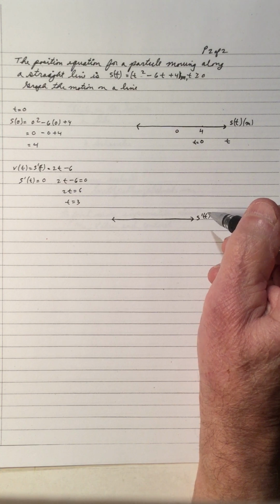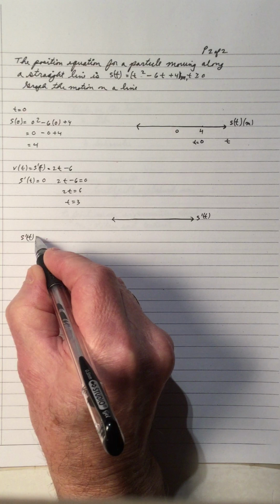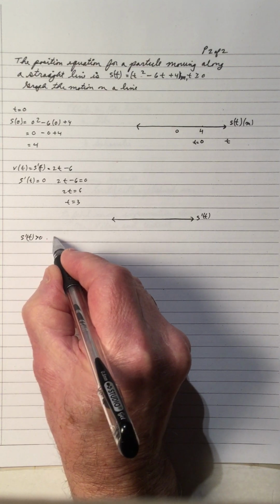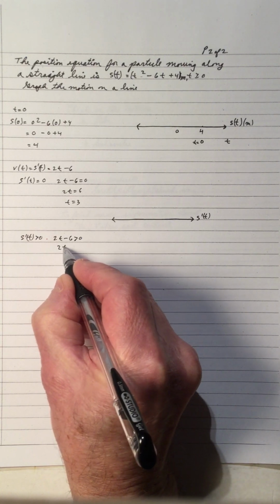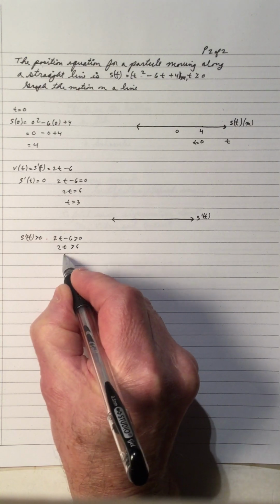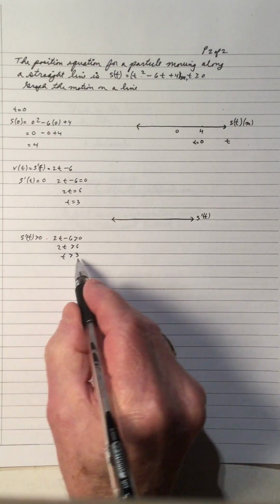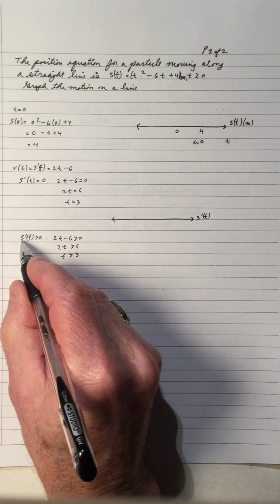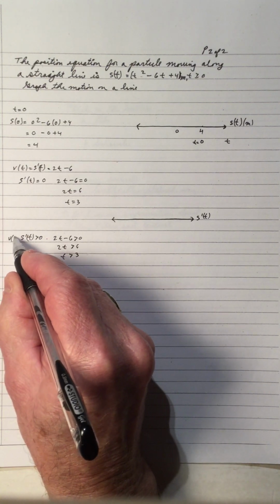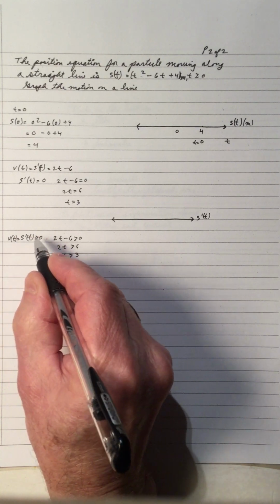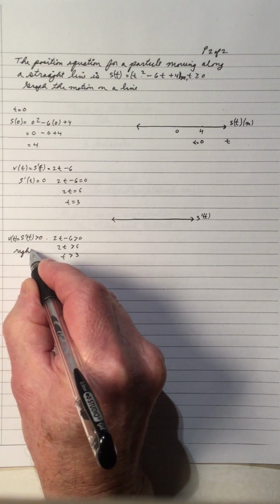So let's look at when s prime of t is greater than 0. That means that 2t minus 6 is greater than 0, 2t is greater than 6, divide by 2, t is greater than 3. When your velocity, s prime of t, is greater than 0, the object is going to move to the right.